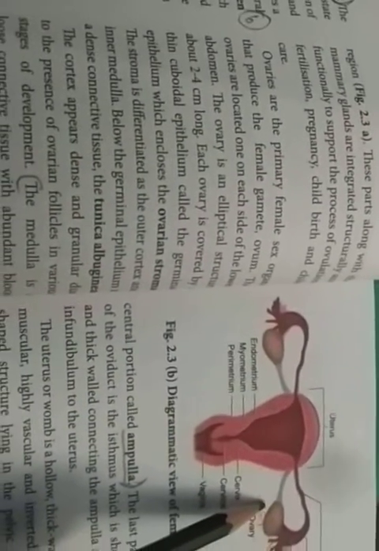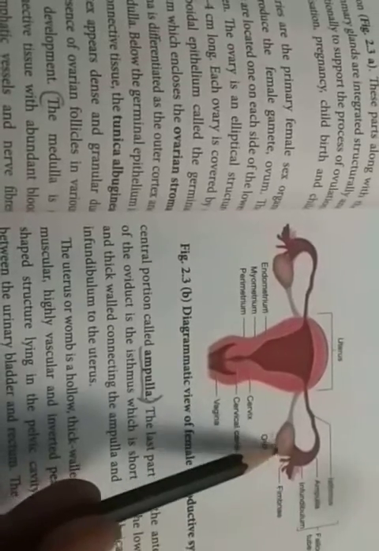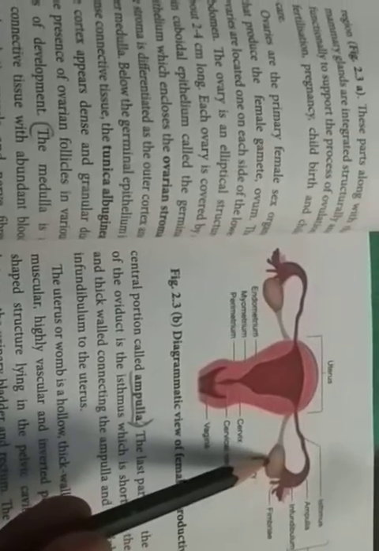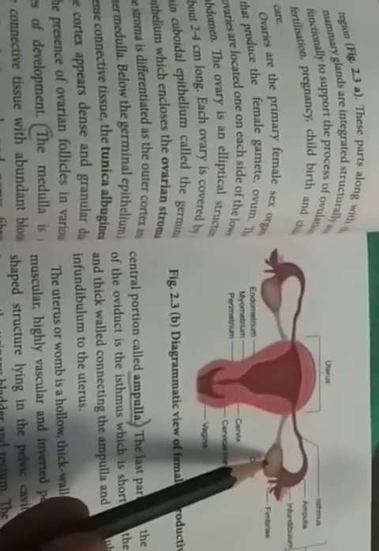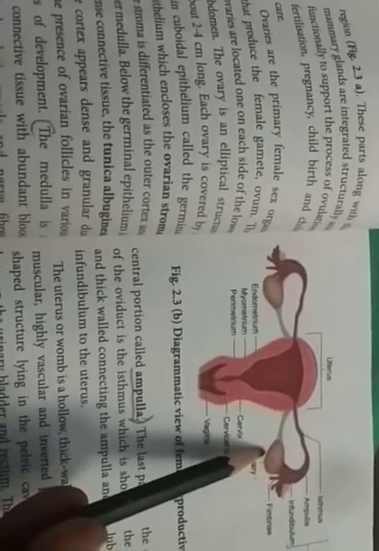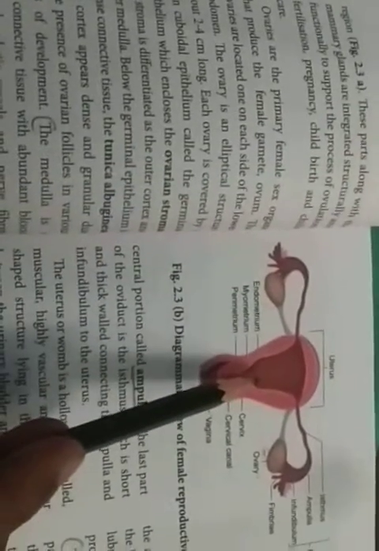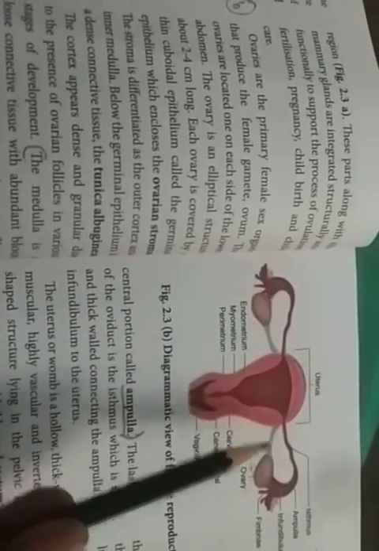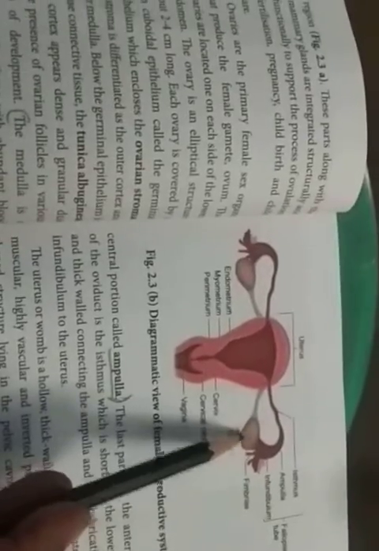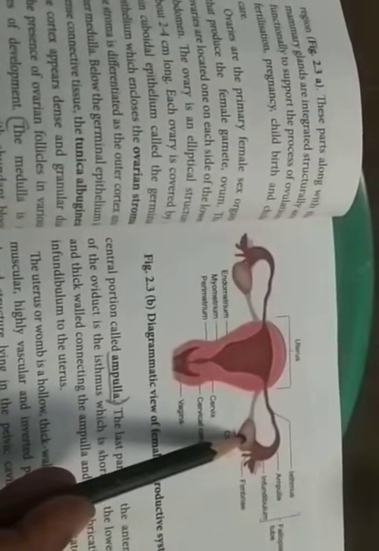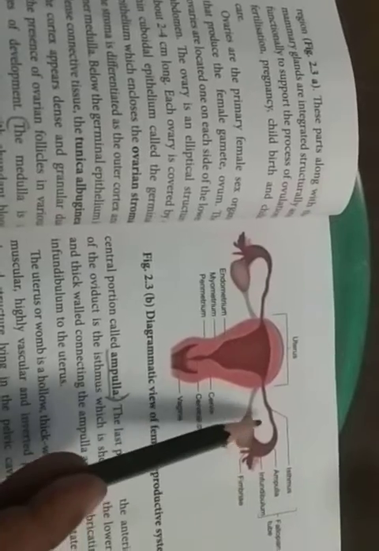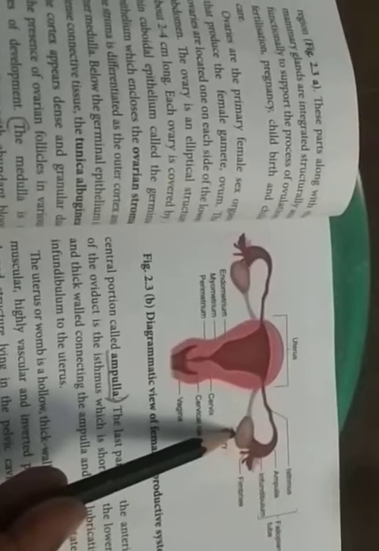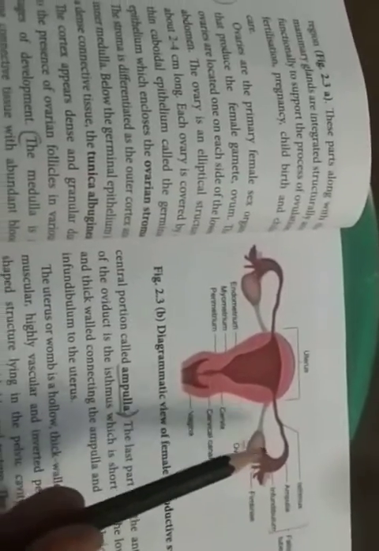Below the germinal epithelium, there is a layer made up of connective tissue that is known as the tunica albuginea. Already we have seen in the male reproductive system that the testis has an outer covering called the tunica albuginea. So like that, the ovarian stroma is covered by a glandular epithelium, and then a thin layer of connective tissue, known as the tunica albuginea.